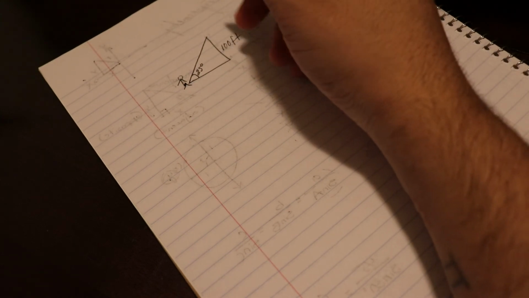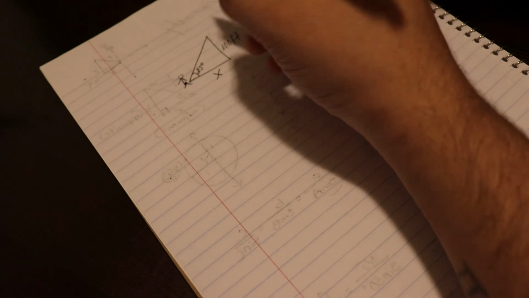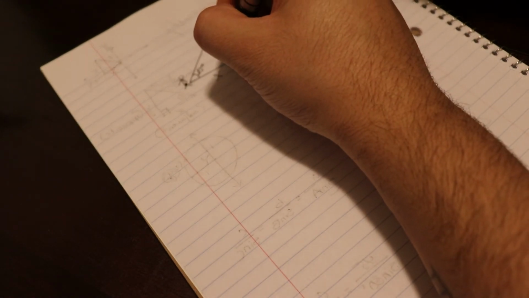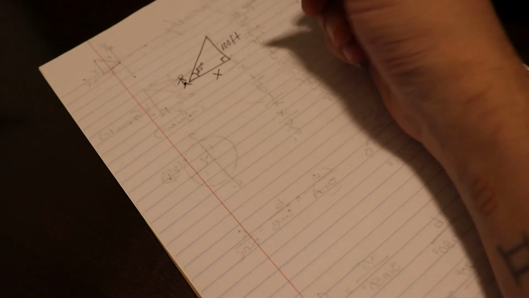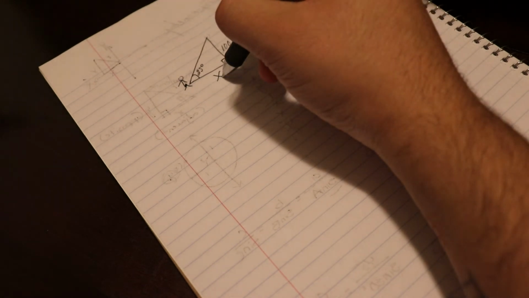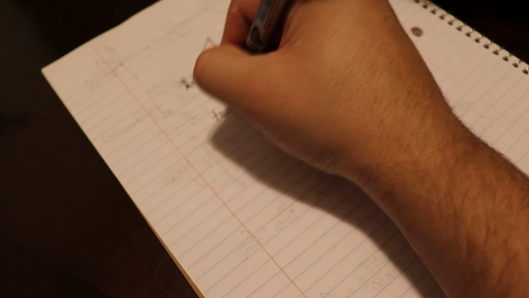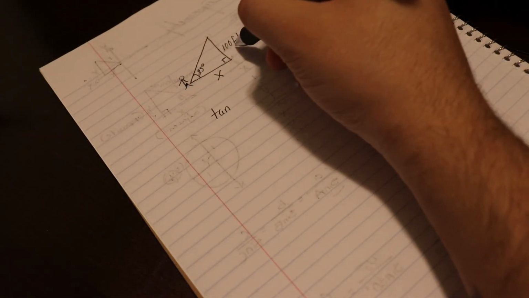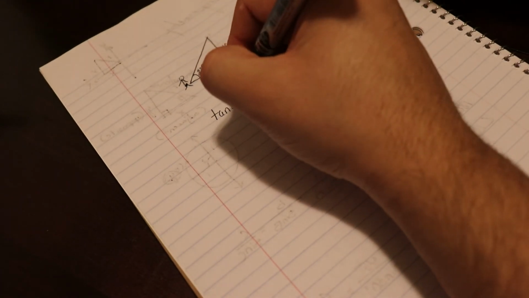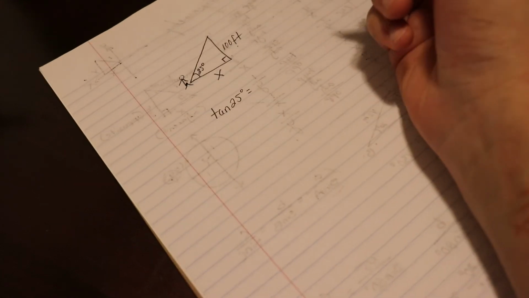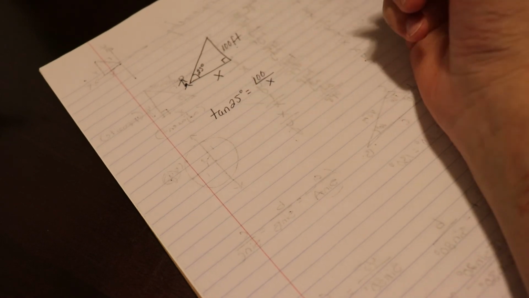When we want to find out how far away you are from there, we can use a basic trig function to solve that for us. So in this case, we want to find x, so we can use tangent. Tangent, because we know one side, or we know y, and we want x. Tangent of 25 degrees is equal to 100 over x.